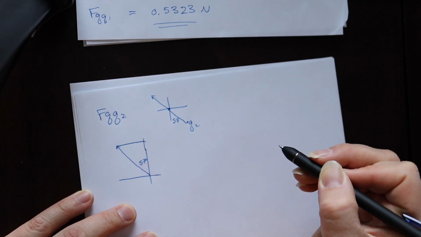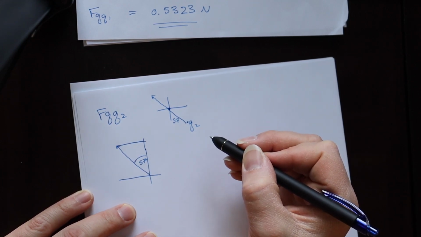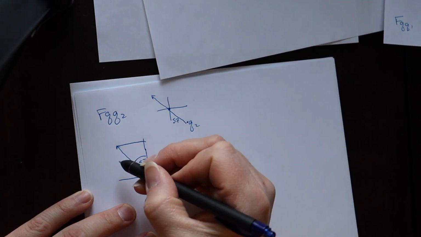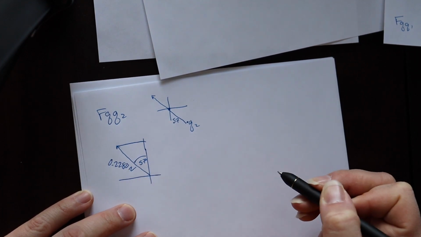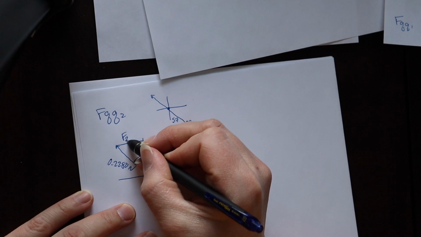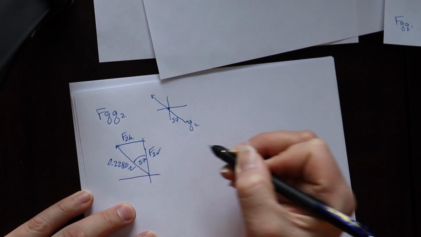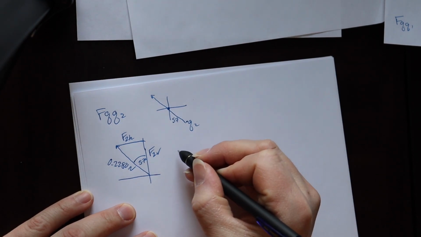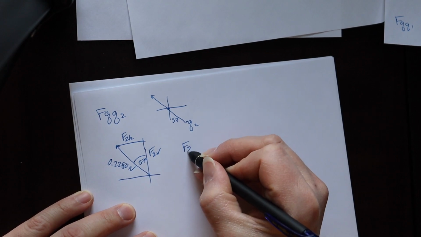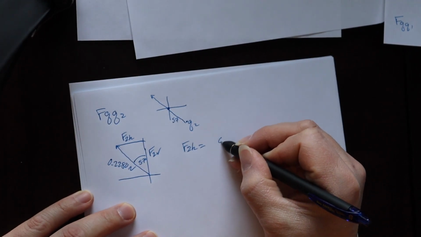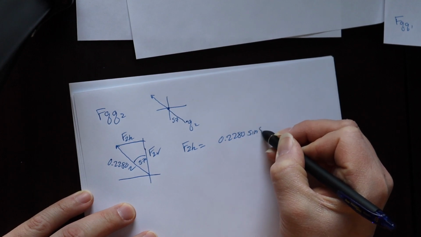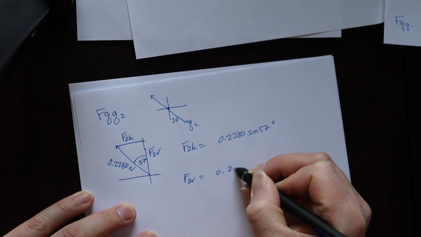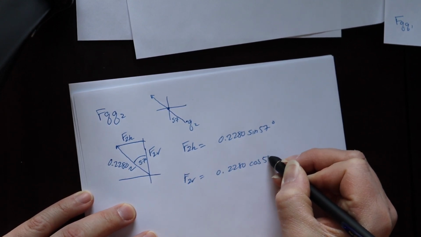But we still have our right triangle. Okay, and the force felt was the one we calculated to be 0.2280 newtons. So now I have the force from 2 horizontal and the force from 2 vertical. All right, so we can find this using sine and cos. So the horizontal is 0.2280 times sine 57, and the vertical is 0.2280 times cos of 57.